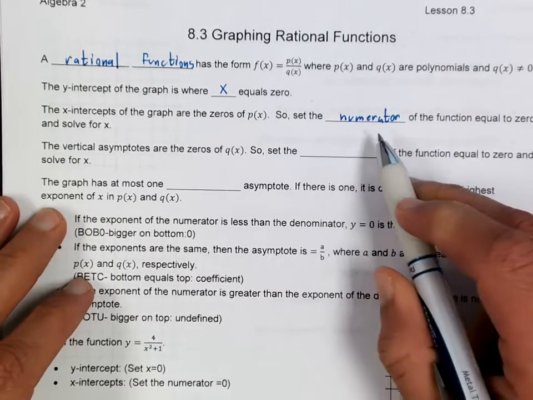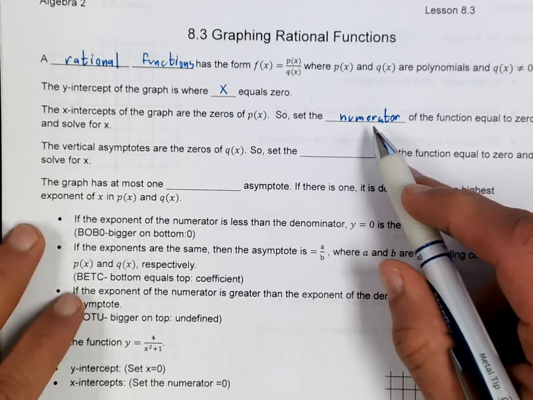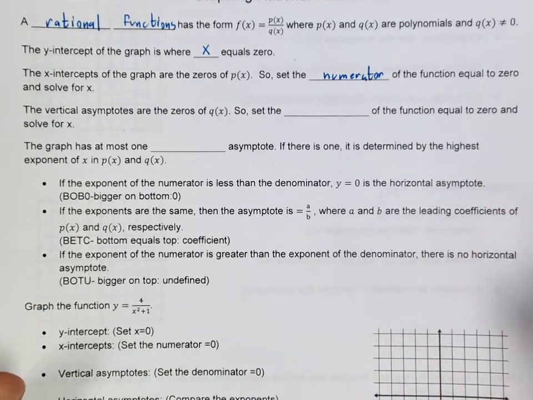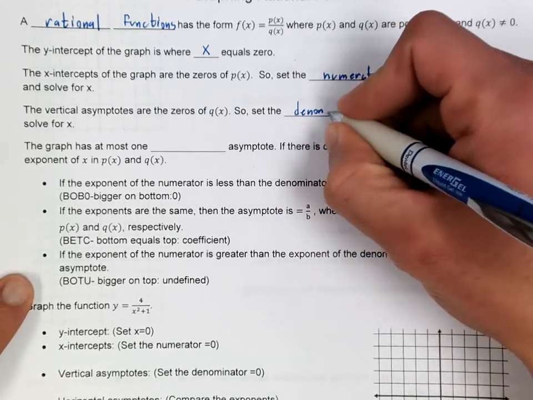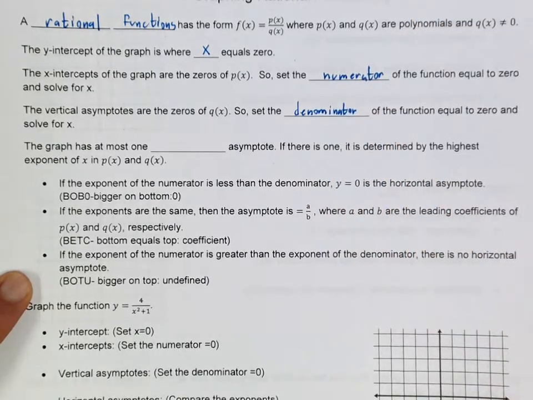Setting the numerator equal to 0 is really the same thing as setting y equal to 0, but you'll see what I'm talking about in just a second. To find the vertical asymptotes, we're going to set the denominator equal to 0, and we're going to solve for x.